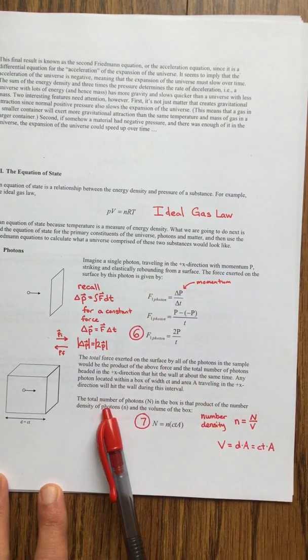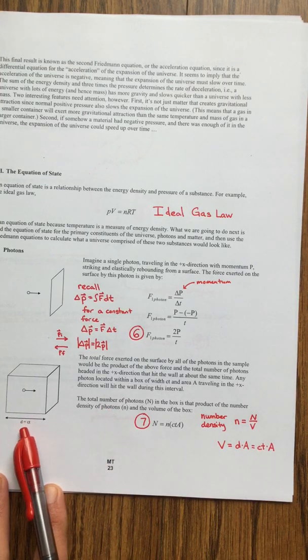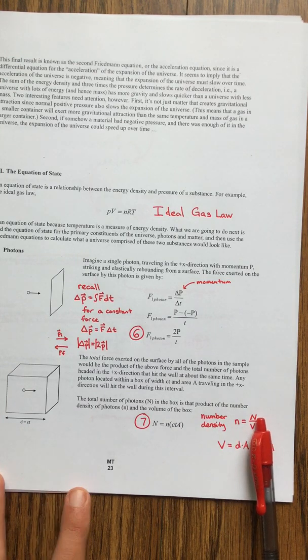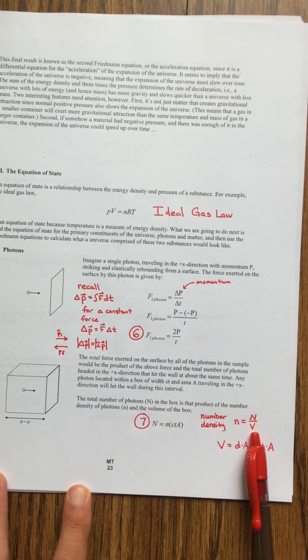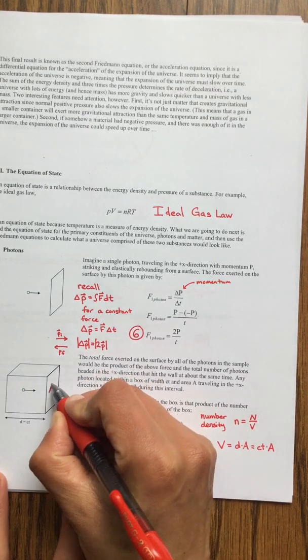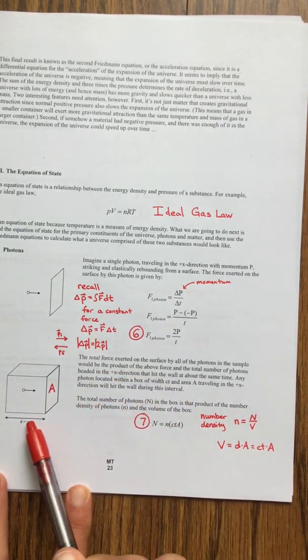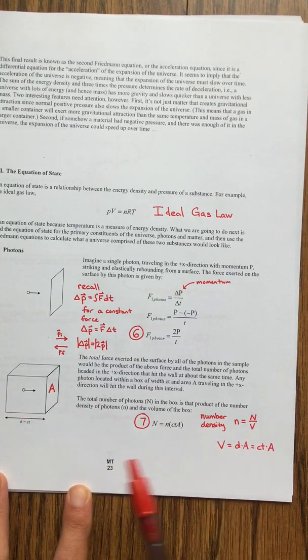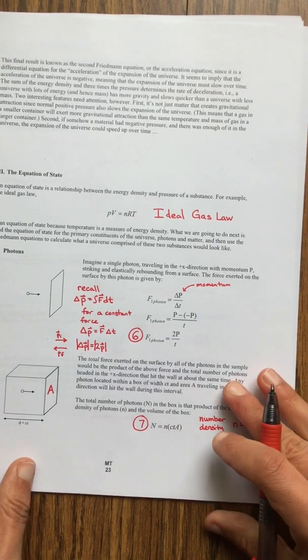Okay, so again, you're going to read through this on your own. The width of our box is c times t. The number density, little n, is equal to the number of photons divided by the volume. This area here is A, so the volume of my box is this distance d times A, and this distance is c times t. So that gets us equation 7.